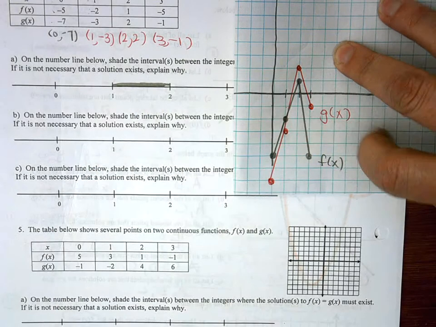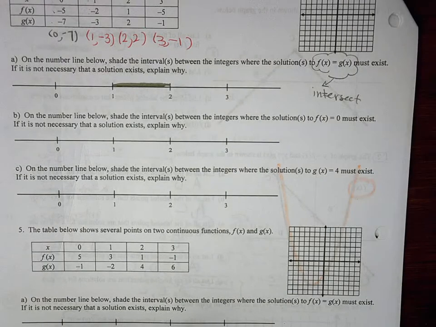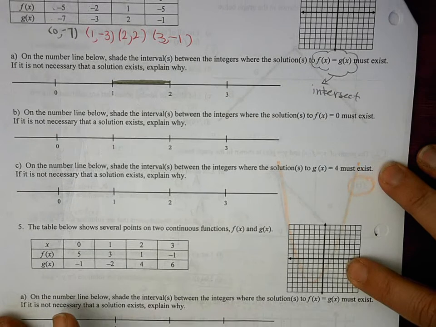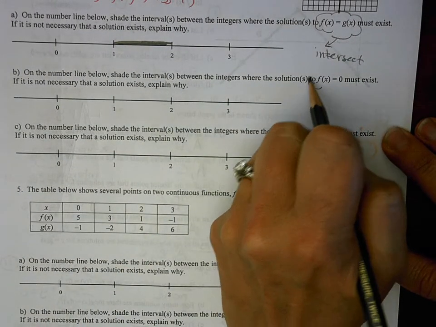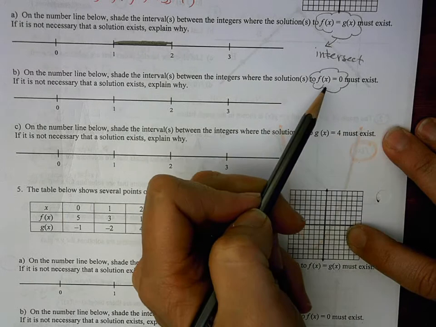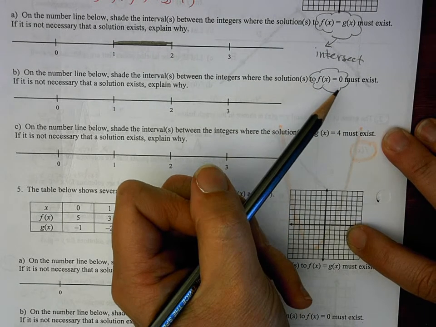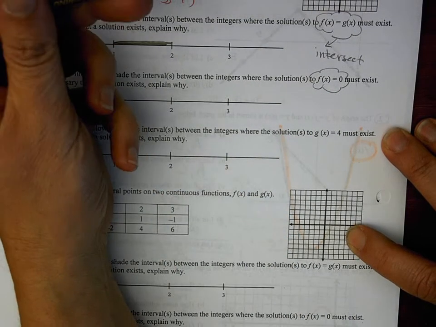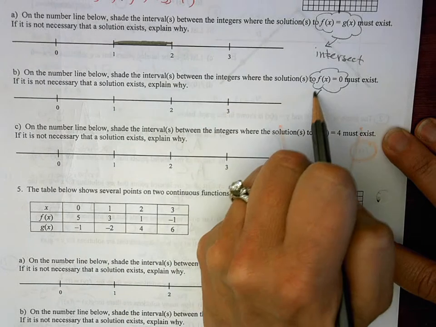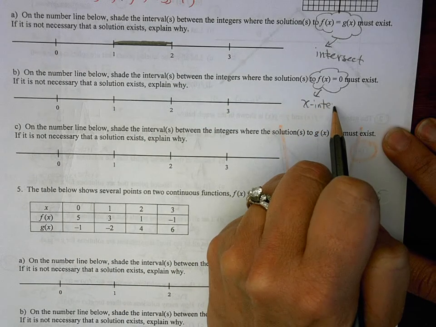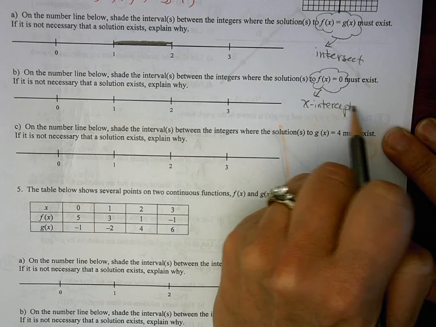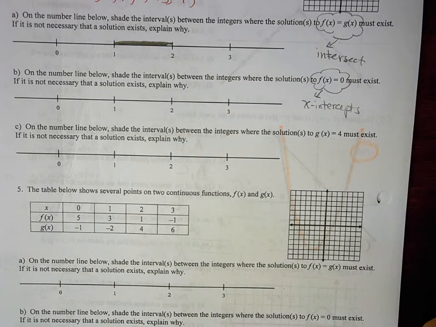Okay. All right, for part B, they want us to determine where f of x is equal to 0. So f of x equals 0 means your y value equals 0. If y is equal to 0, you're not going up or down any, so you're crossing the x-axis. So we're looking for our x-intercepts for our f of x graph.